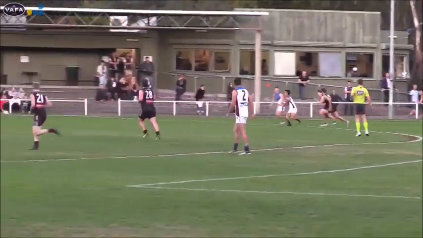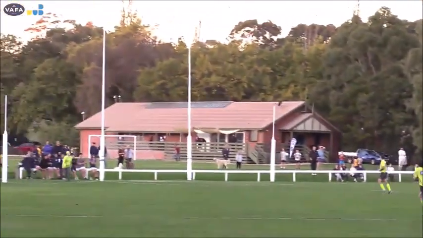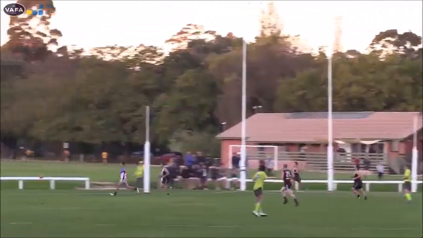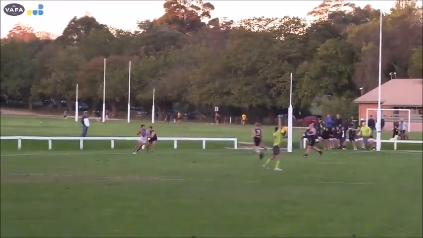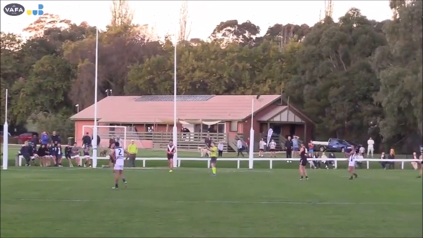This is a bizarre situation. Ball heads towards the boundary line. The goal umpire's moved over there to get in good position to assist the boundary umpire, who sort of half signals, then I think he fully signals, even though he is not in a position to judge.